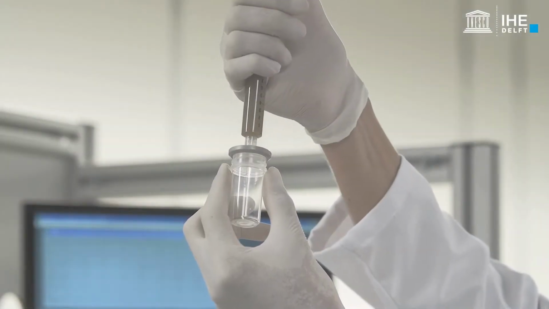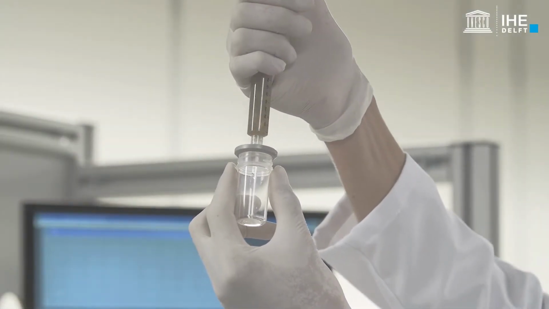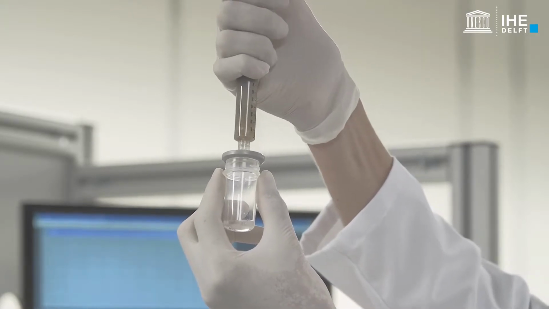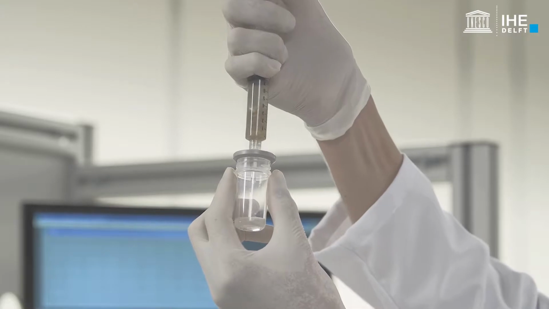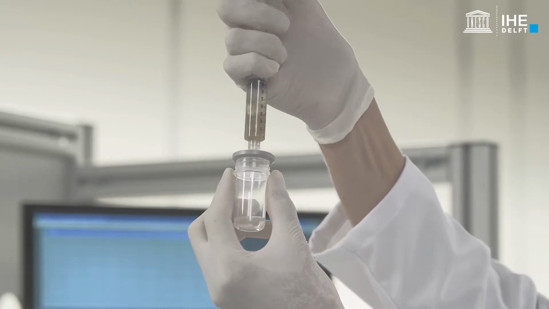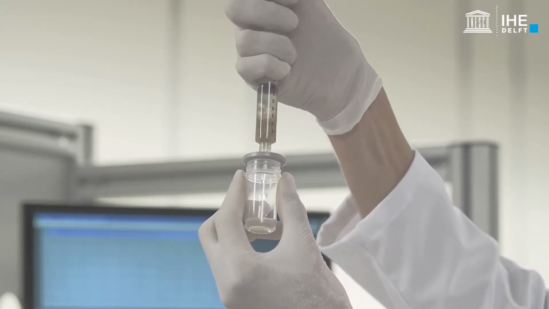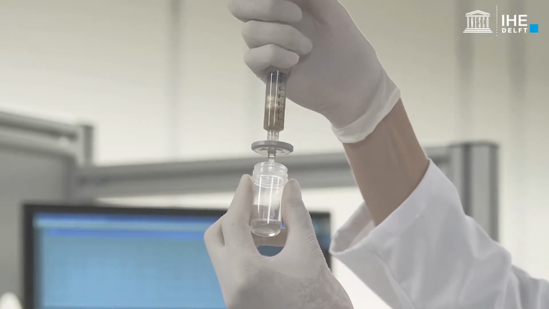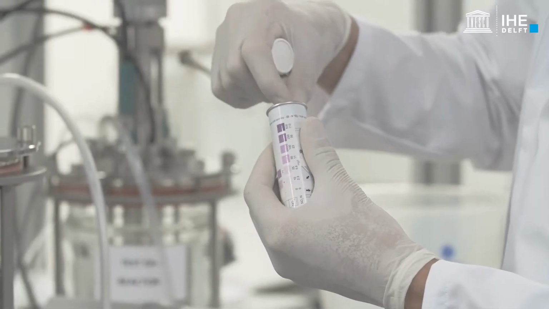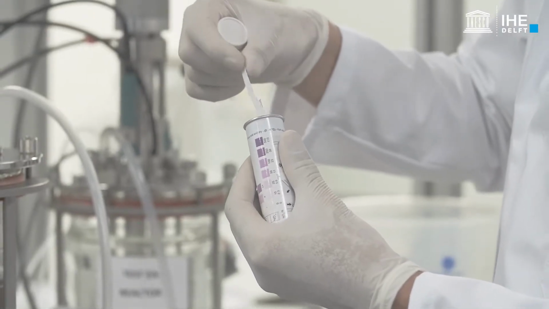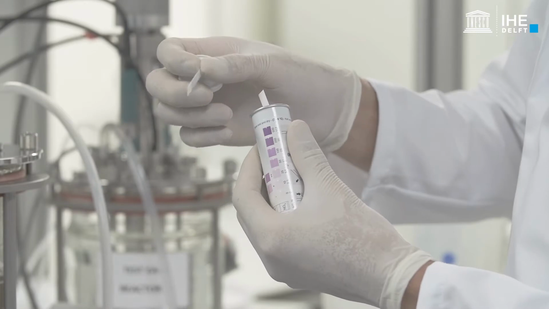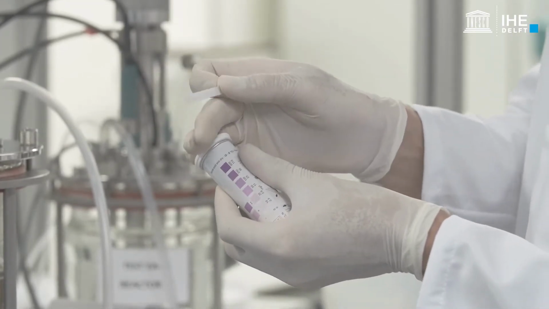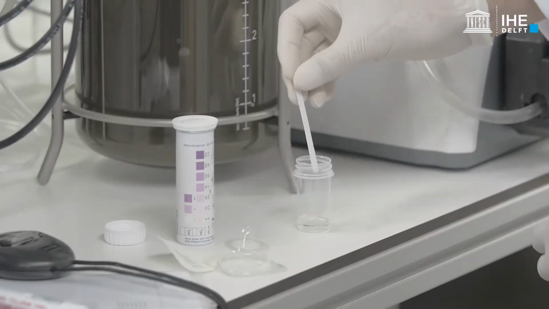Avoid pushing too strongly or the filter may break and your sample will be contaminated. Use a fast nitrate estimation method, like paper detection strips, to quickly assess the presence of nitrate.